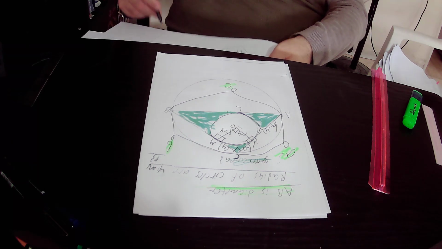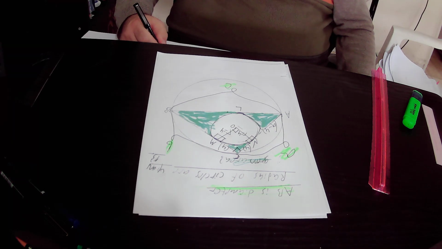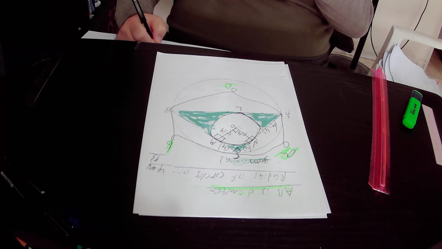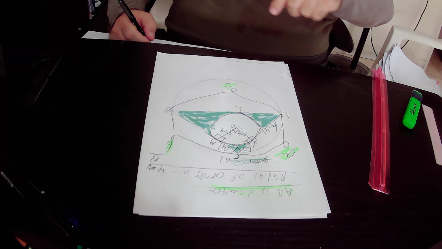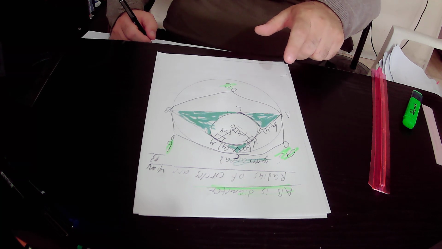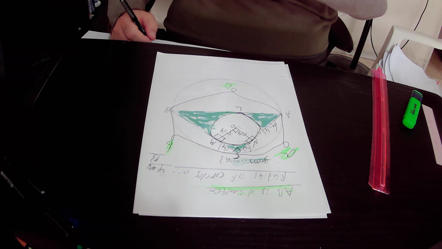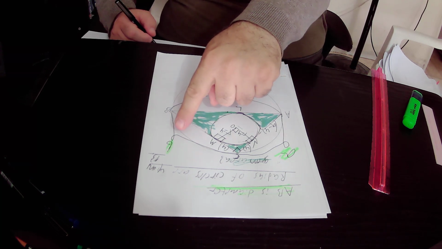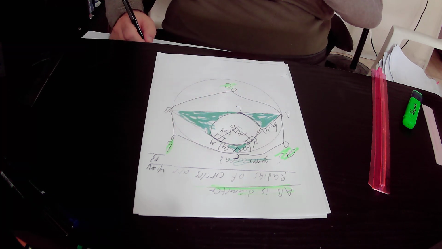So MB equals CB, and CB equals B according to our definition, minus CM.